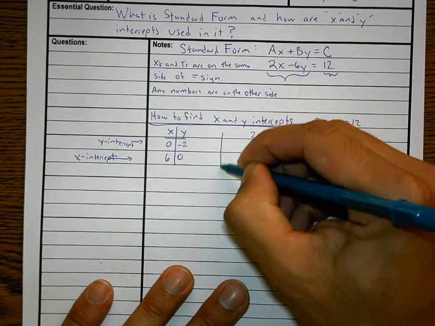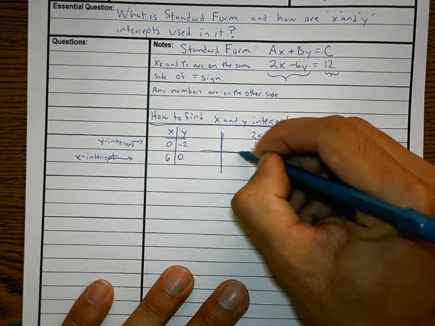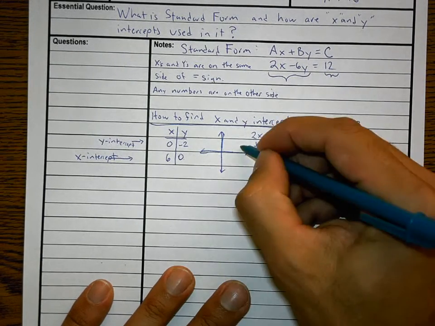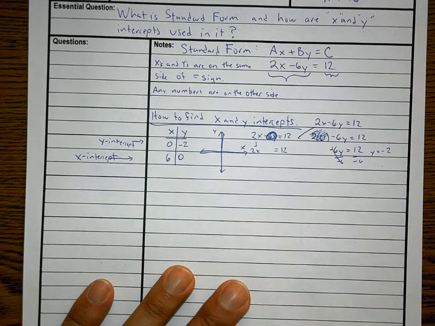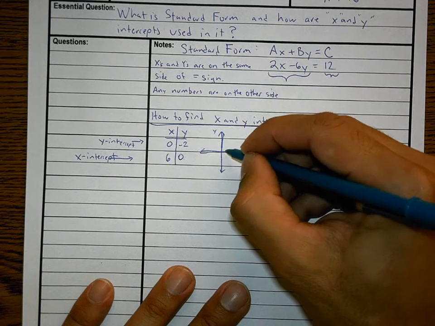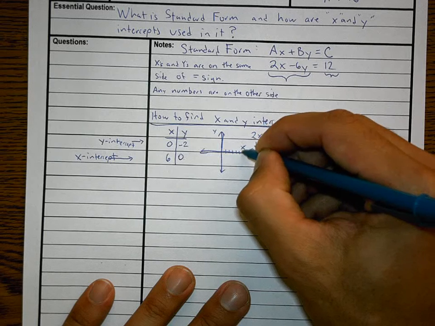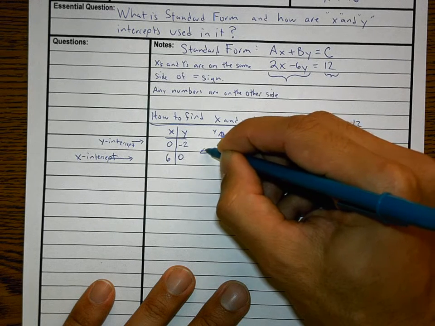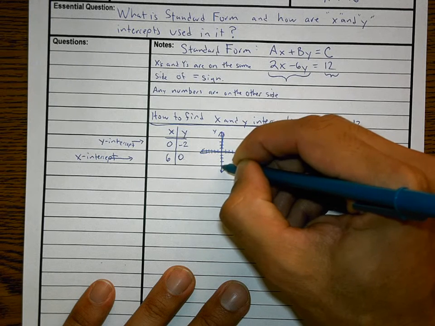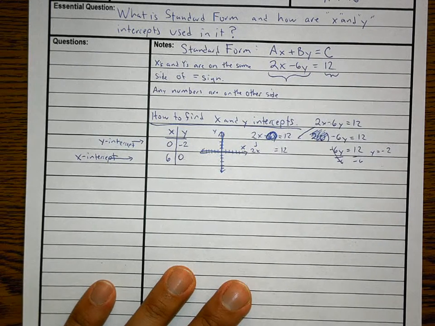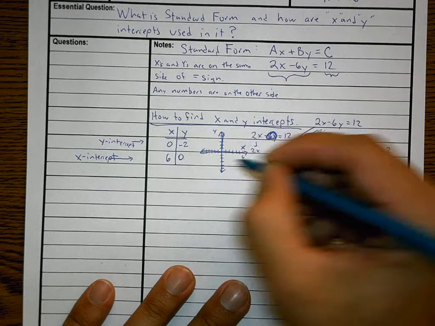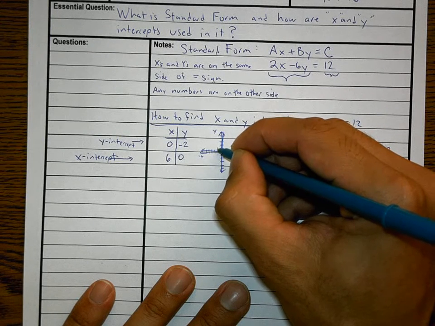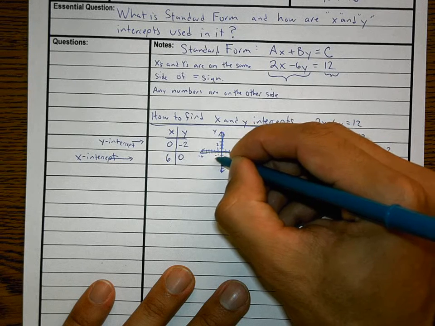All we have to do to graph this is label which one's which. Let's label that this is our x, this is our y. 1, 2, 3, 4, 5, 6. And 6 positives, 6 negatives. 1, 2 positives, 2 negatives.